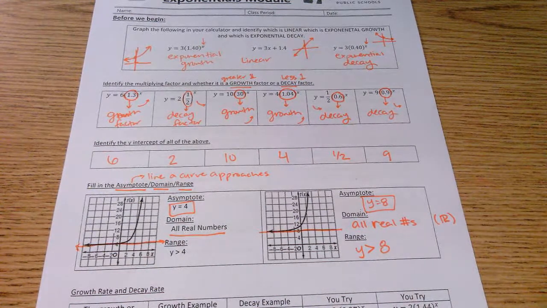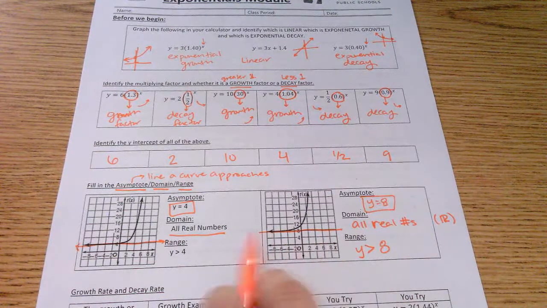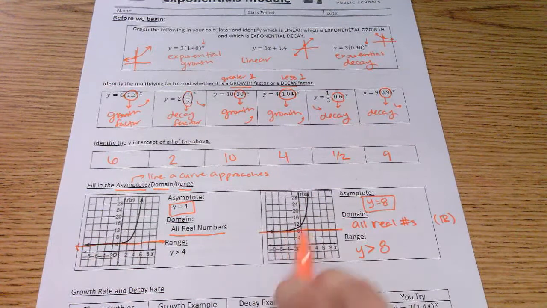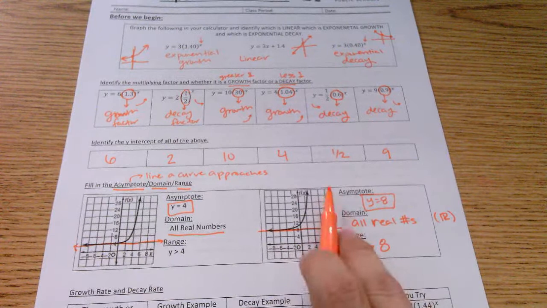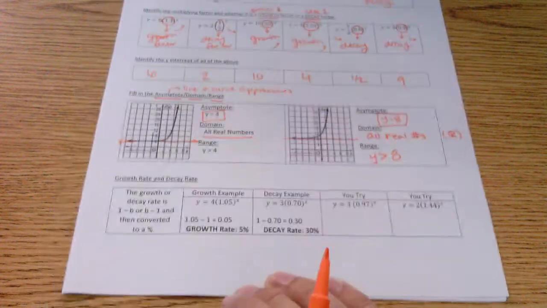This is my range. In summary, the asymptote is the level it goes to. The domain is if it goes left and right forever, or how far it goes in each side. And lastly, the range tells me if it is going up forever for greater than, down forever for less than, and at what level it changes. Let's go to our last one.